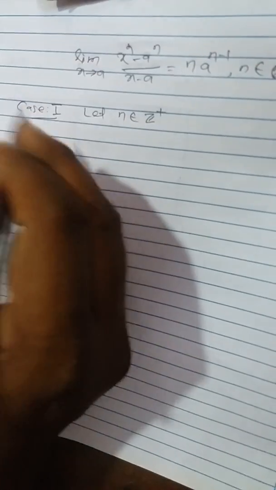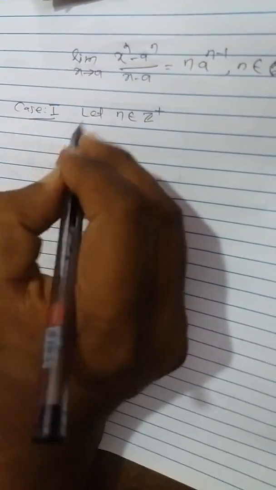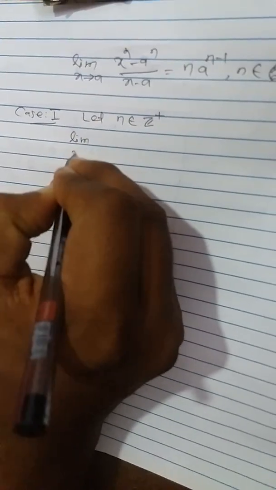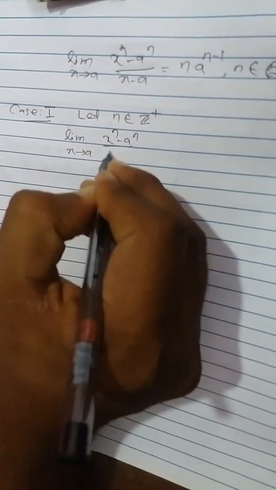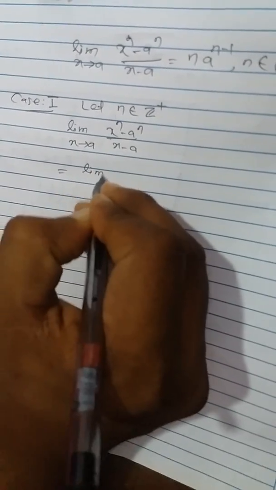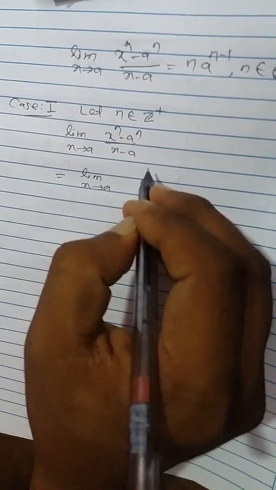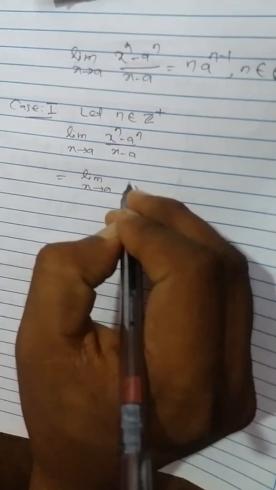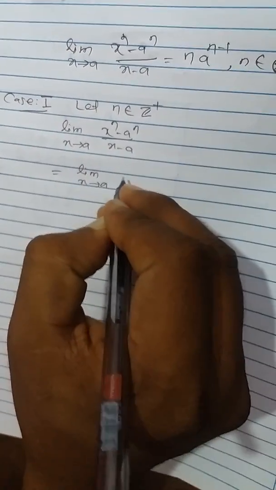When n is a positive integer, the value of LHS becomes limit x tends to a, x to the power n minus a to the power n divided by x minus a. Here limit x tends to a as it is, and for this one we had just written factorization formula 1, the factors of x to the power n minus a to the power n.